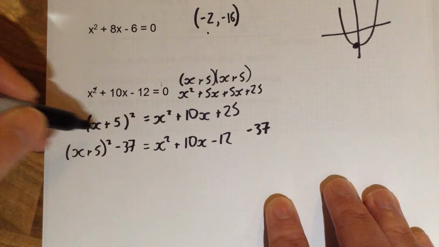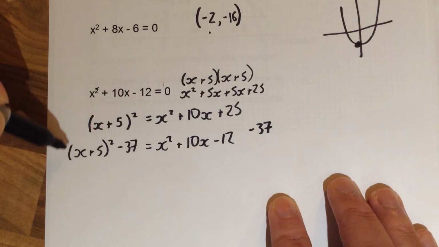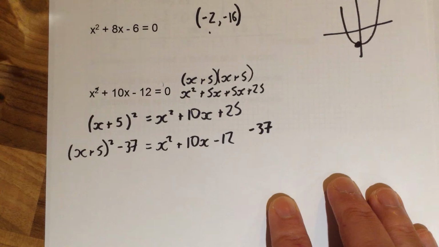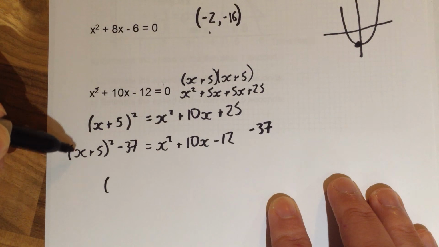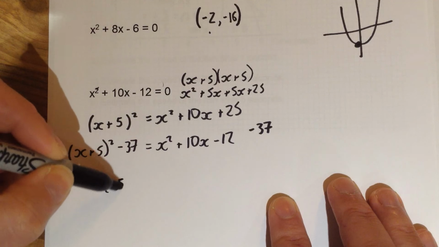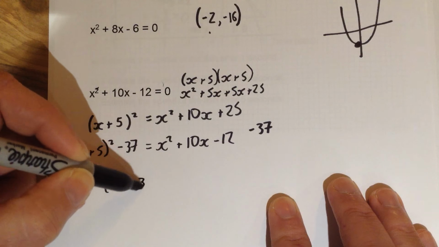Now the reason that completing the square is very good is that this actually tells us quite easily the turning point. So the turning point would have to be minus 5, because that's the value of x that would make this bracket equal 0, and then it's whatever number is here at the end.